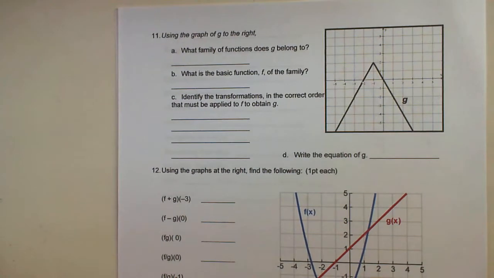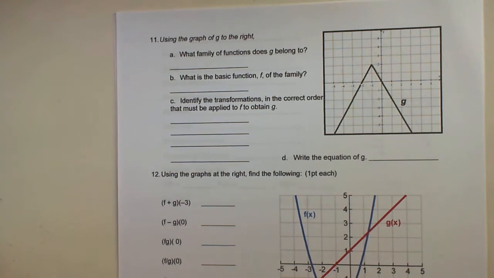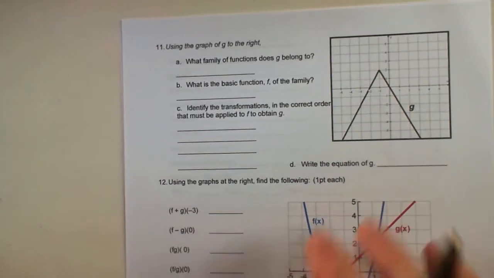All right, here we go with part 4. I'm going to change up a little bit and do this on paper because I want to be able to refer to these graphs so that you can actually see them.